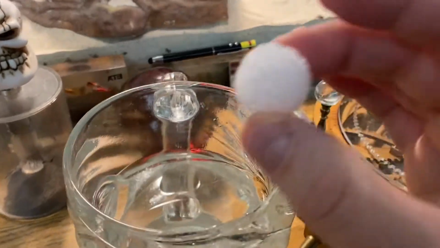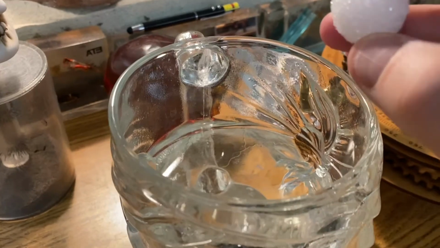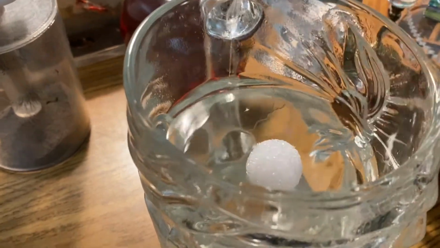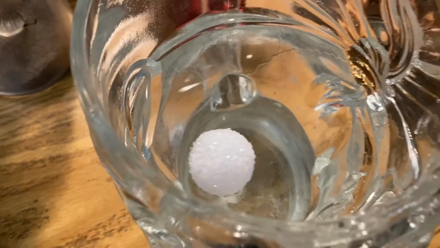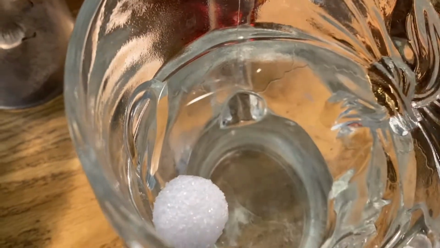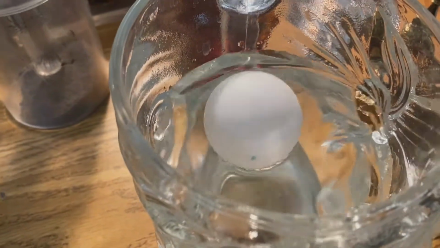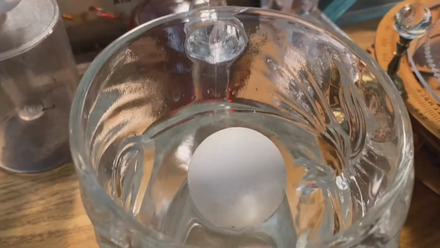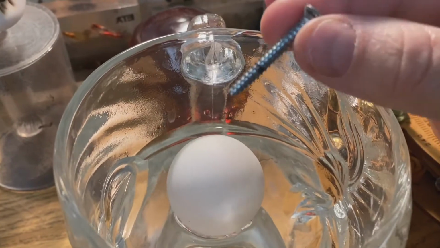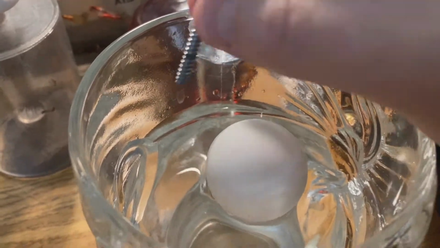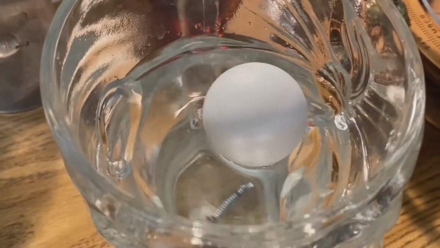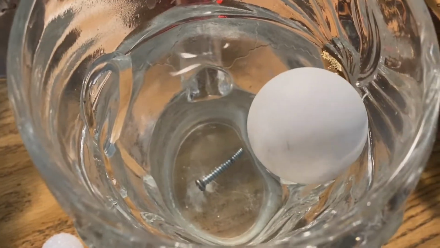So we would say that this styrofoam ball has very little density and therefore it can float because it's less dense than the water. In the same sense, we would say this ping pong ball is less dense than the water, therefore it floats. On the other hand, we might surmise that this screw has a greater density than the water, therefore it has negative buoyancy, it sinks.